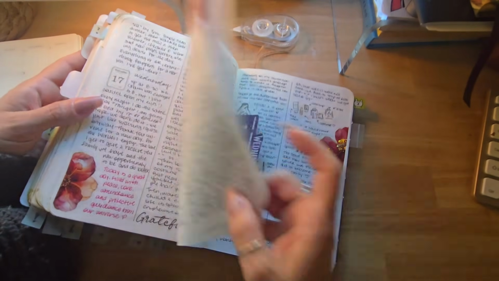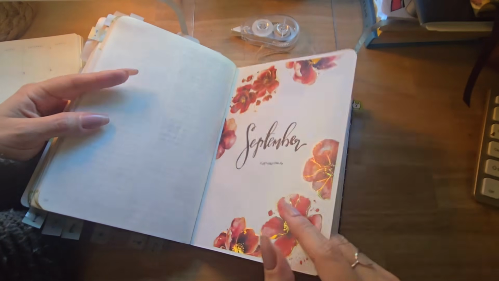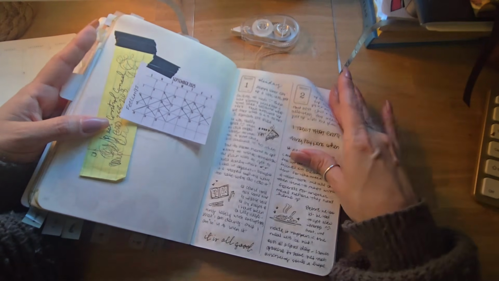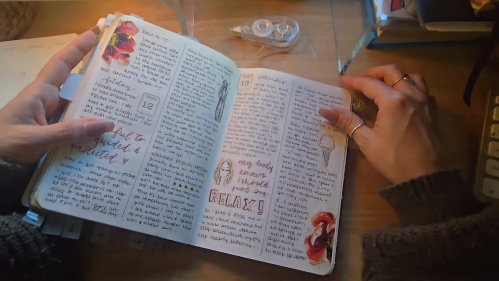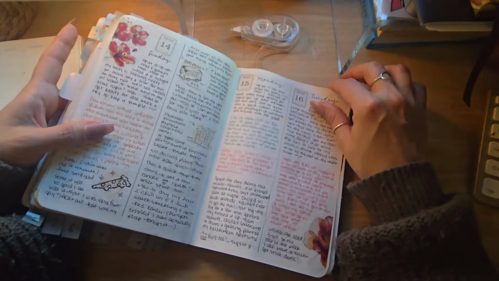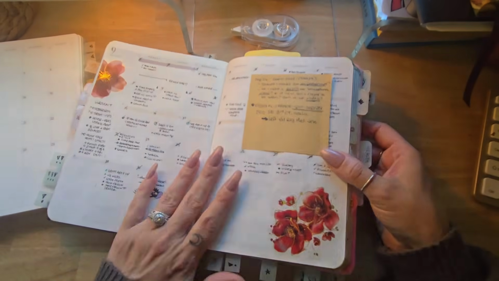Even the cover of the month has the flowers. So I just added that here, and I went in and separated the entire section with the flowers beforehand, just so I knew that I was giving them some use throughout the month and that I was keeping it cohesive. So you'll see them around like that. So that's what I did in September.